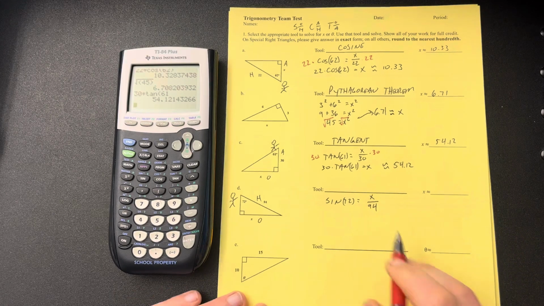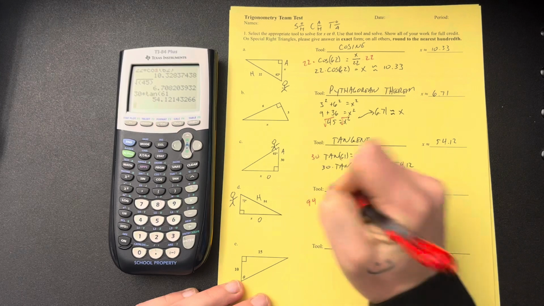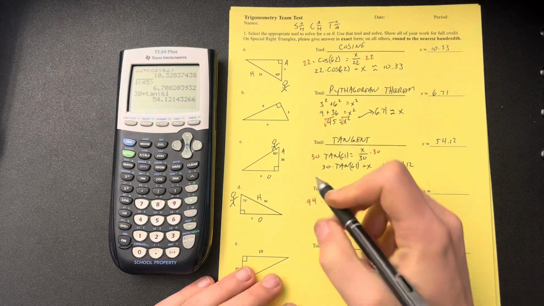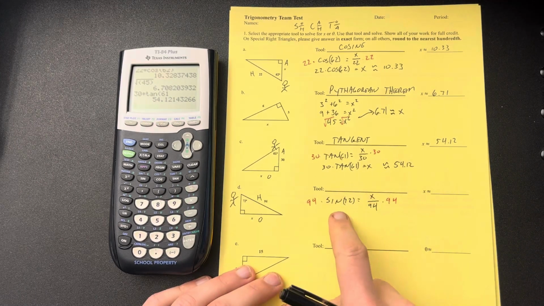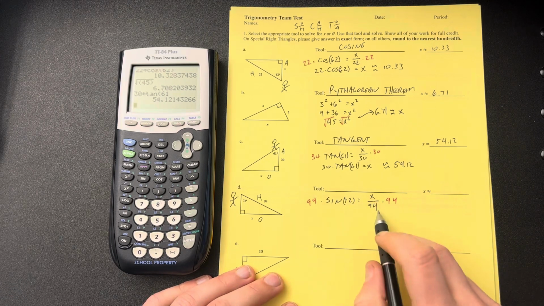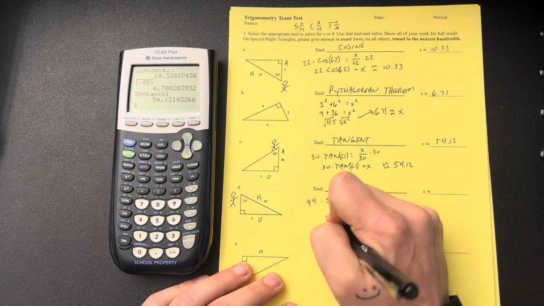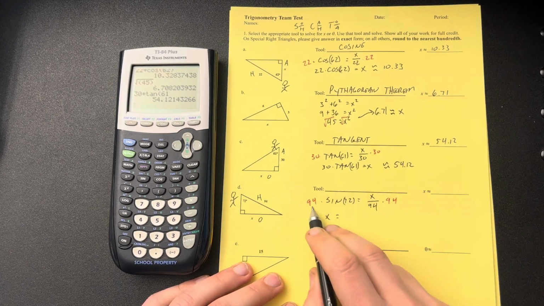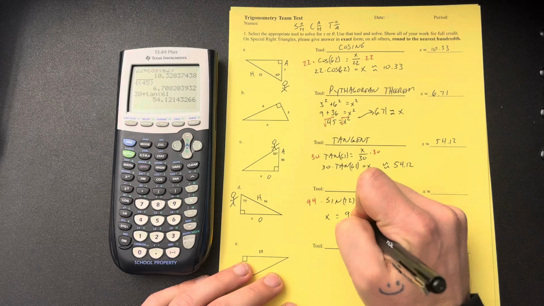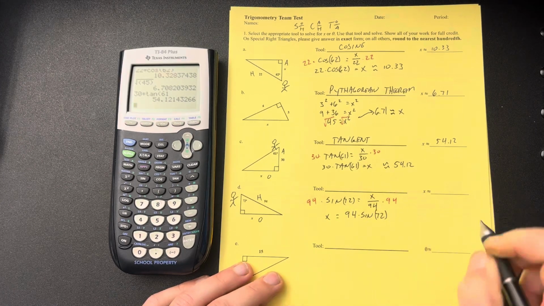So same process we just went through. Let's multiply both sides by the denominator. In this case, that is a length of 94. And I'm going to switch things up a little bit. I'm going to move the left side to the right side and the right side to the left side because I like the x on the left. So we know that 94 divided by 94 is 1, leaving us with x. That's the whole point of this move. 94 times the sine of 72 looks like this.